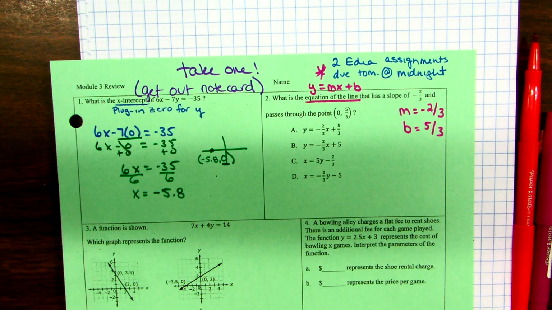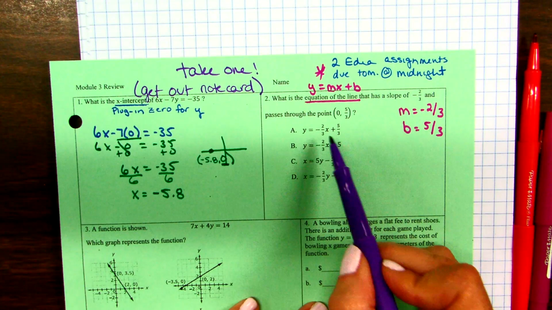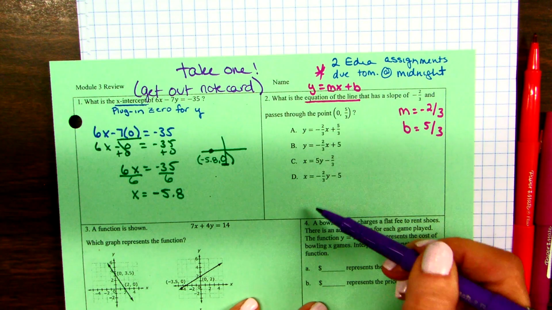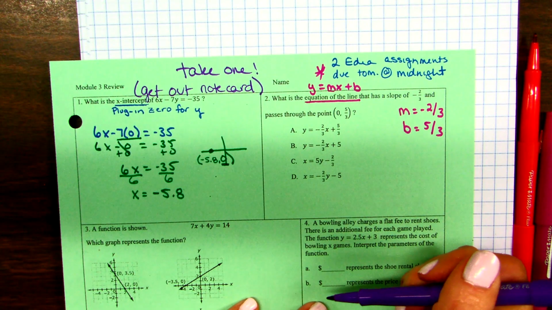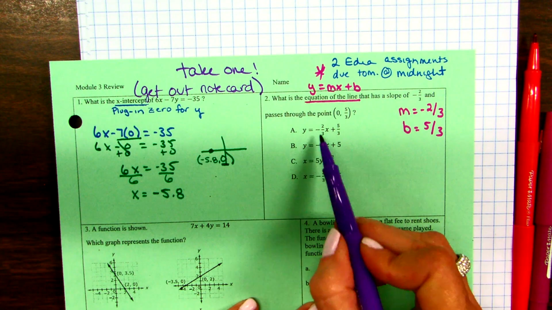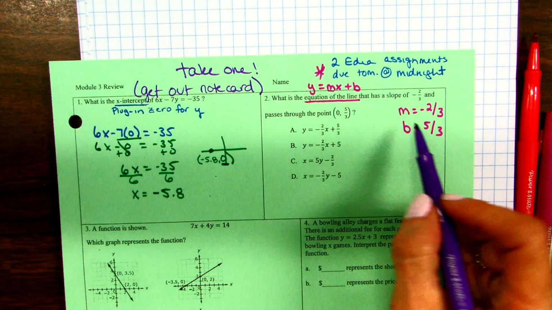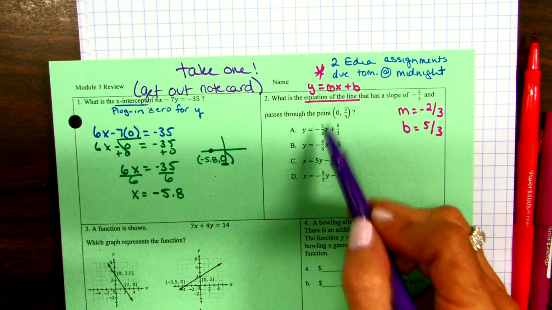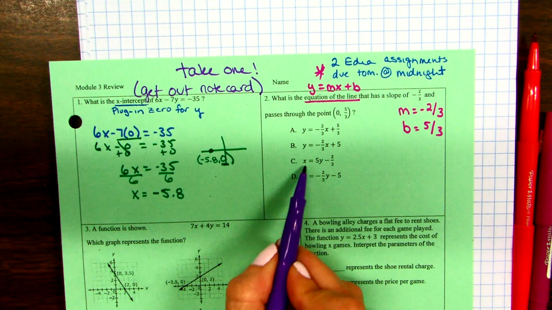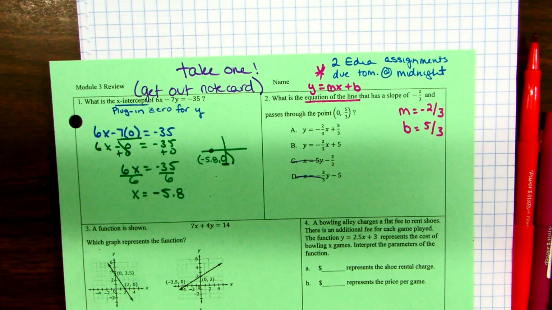I mean, it sounds so obvious for me to say, make sure you pick the right answer. Duh, that's the whole goal of taking a test, right? But, you know, the people that make the tests, which we have well established is not me, think of ways to trick you, okay? So they'll put negative 2/3 in different places. Look how some of them have x by themselves. You know that can't be slope-intercept form.